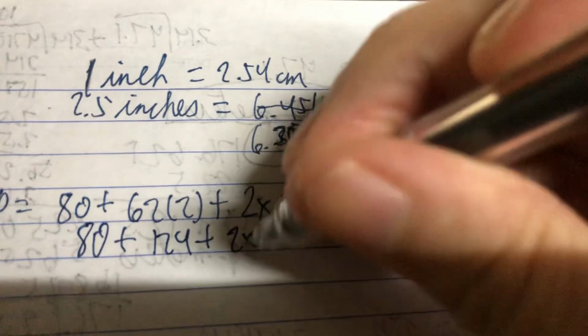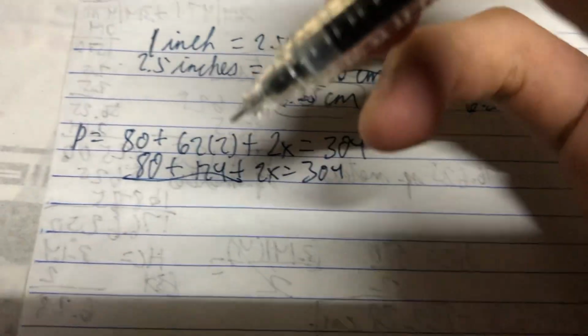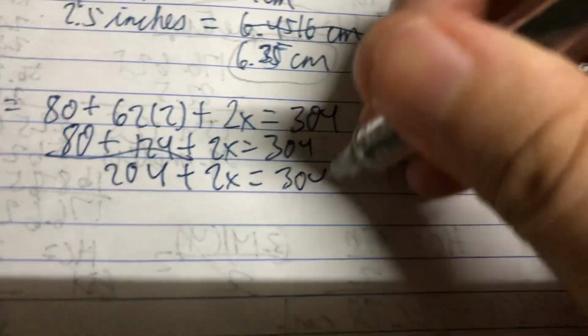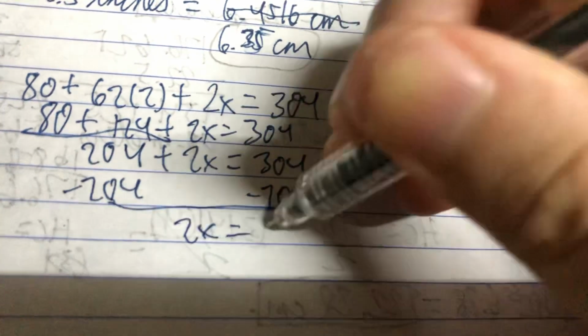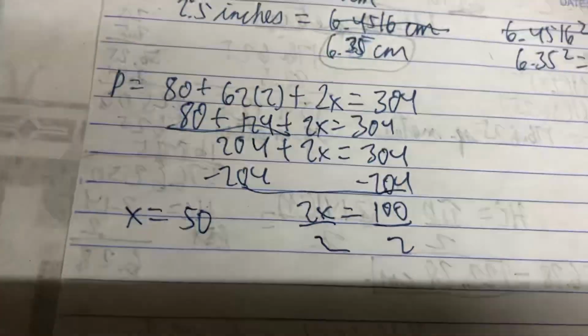And then 2x, 304. Combine like terms again. 124 plus 80 becomes 204. So 204 plus 2x is equivalent to 304. Now we subtract 204 from both sides, and we get 2x is equivalent to 100. Divide both sides by 2. So therefore, x must be 50.